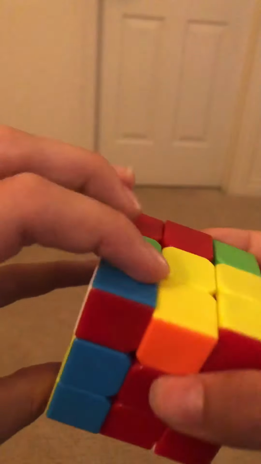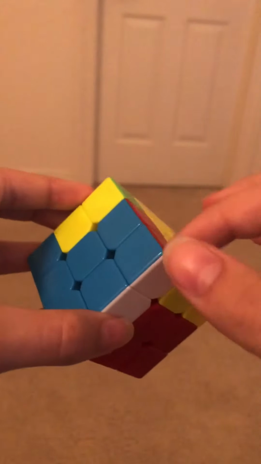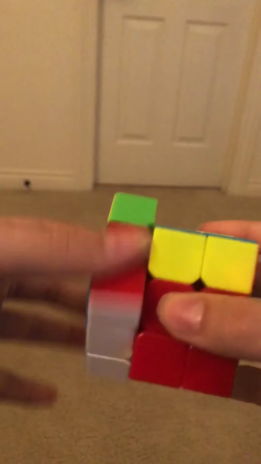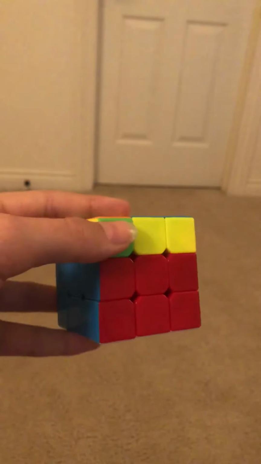And as you can see, L prime lines the block up, U prime lines it up with the place it needs to go into, and L puts it back where it was before.